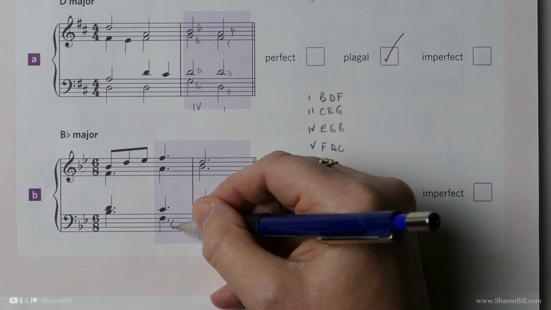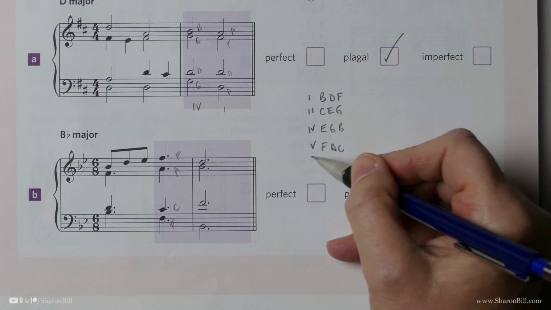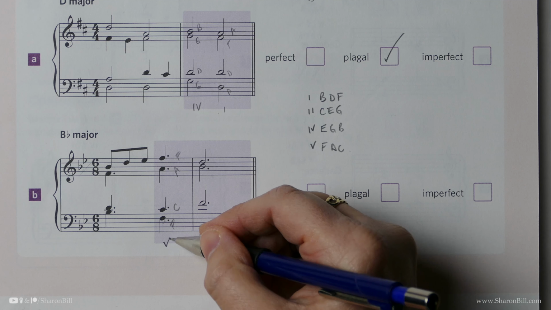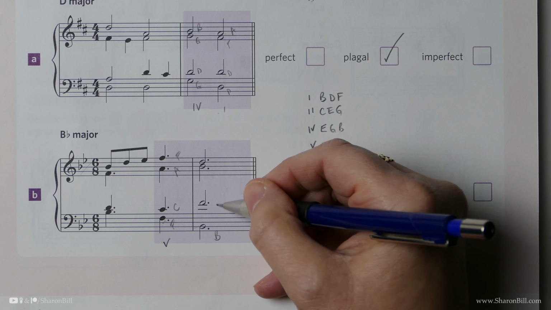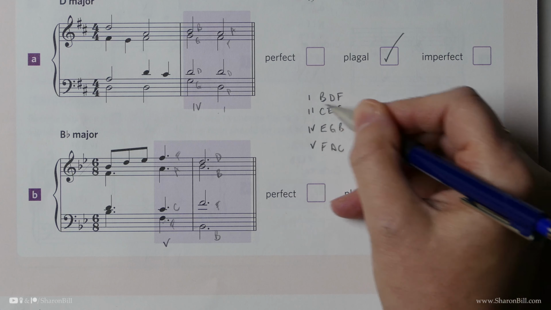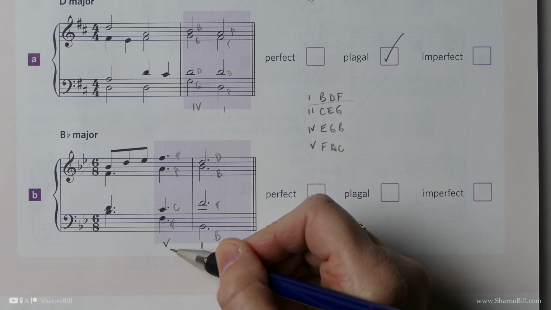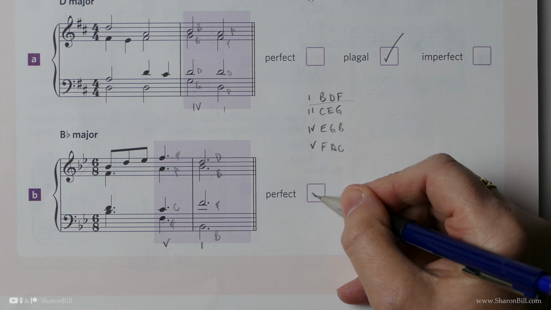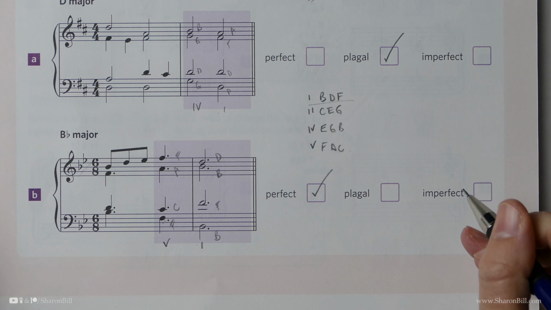Then we have an F, a C, an A and an F. That's chord 5. Here we have a B flat, an F, a B flat and a D. That's chord 1. Chord 5-1. That's our perfect cadence, sort of a ta-da, everything's finished, everyone's gone home.